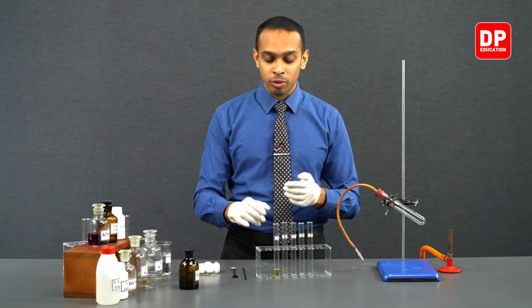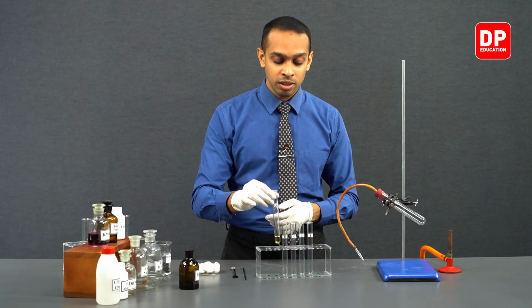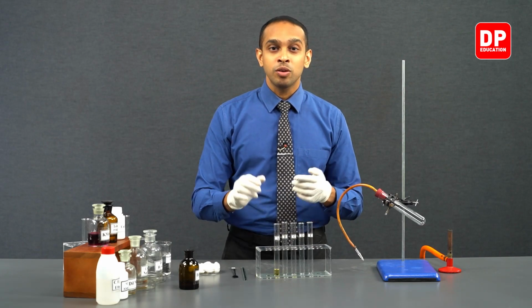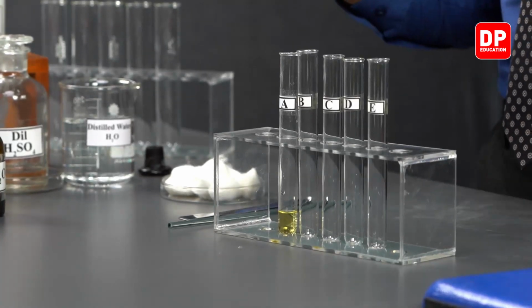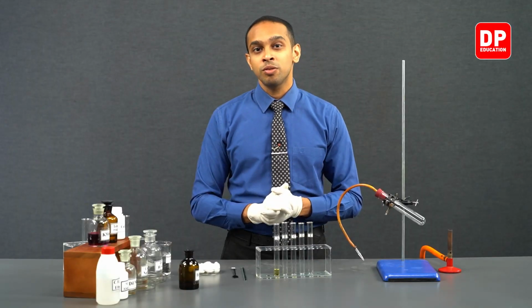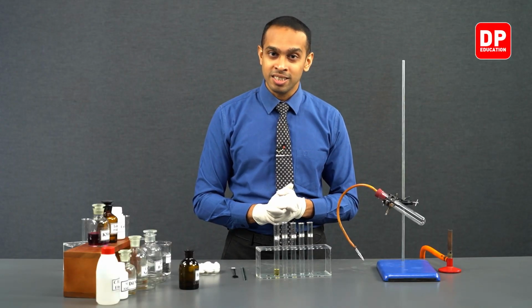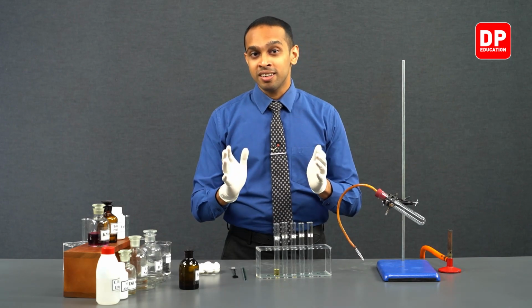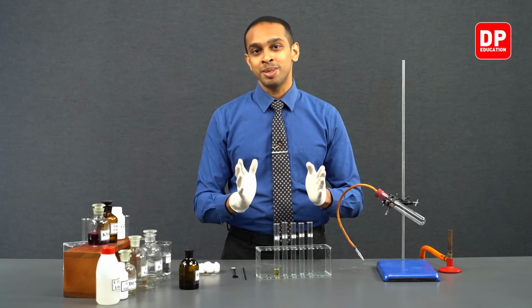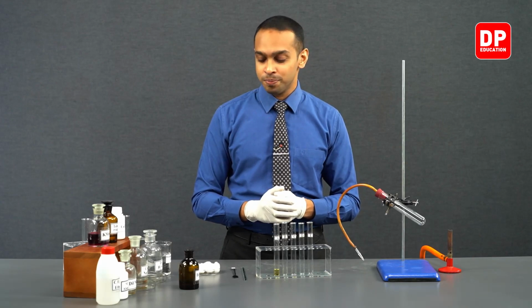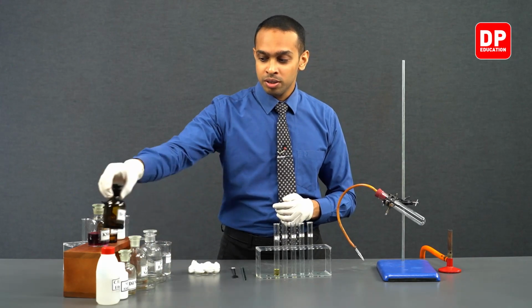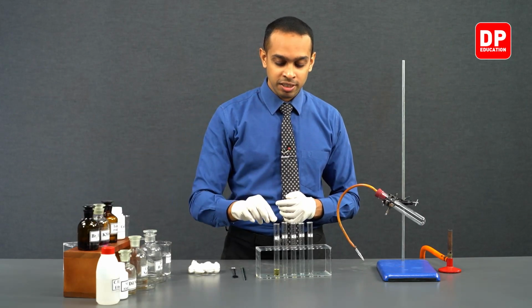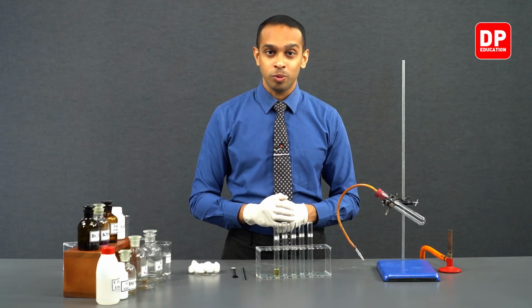Therefore, the bromine molecules found in bromine water will be used up, which will cause the color to disappear. Bromine water will turn colorless if an unsaturated hydrocarbon reacts with it. Keeping that in mind, you should observe that in test tube A, we have bromine water.